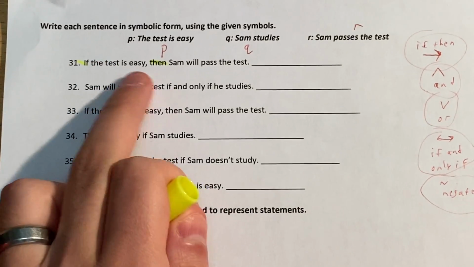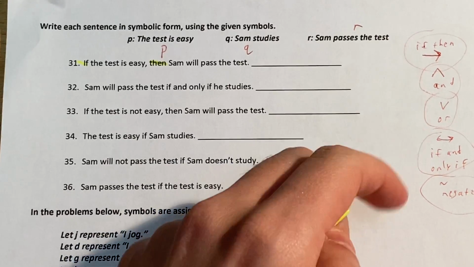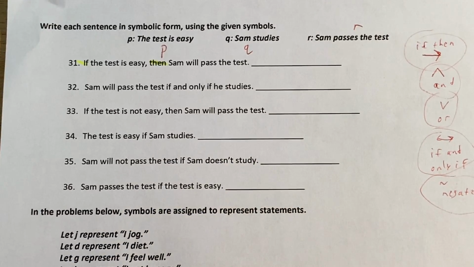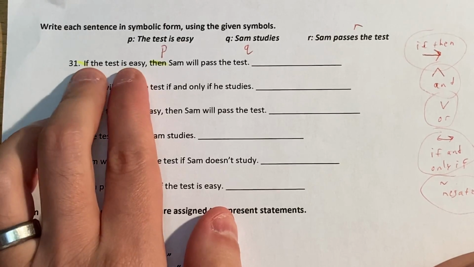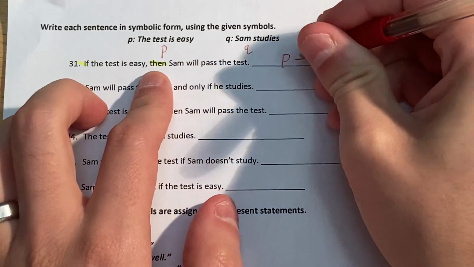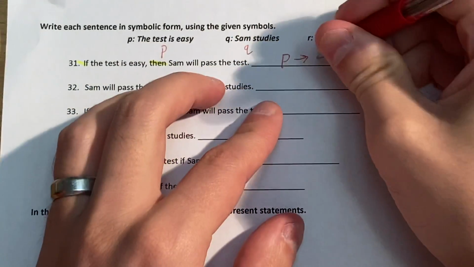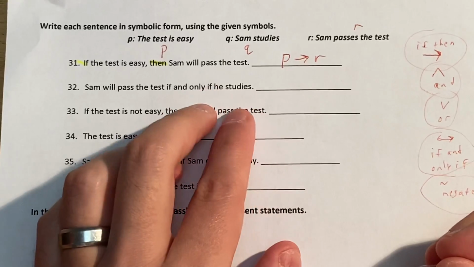So if the test is easy, then Sam will pass. It looks like that's it. There's no ands, ors, if and only ifs, or negations. There's no word not or anything. So it's just going to be if the test is easy, which was P, arrow, then Sam will pass the test, which is R. And that's it for the first one.